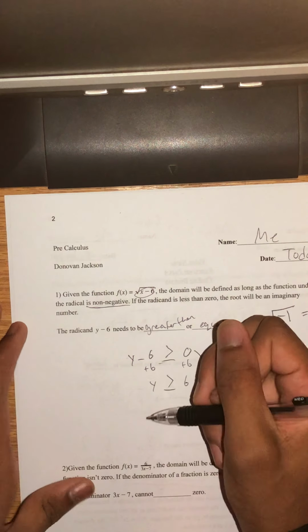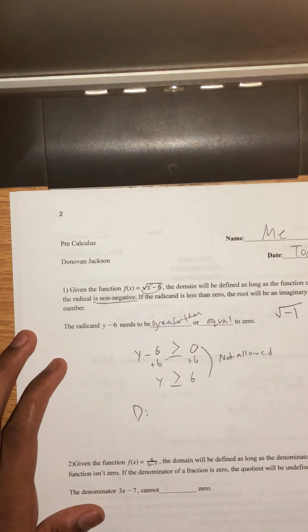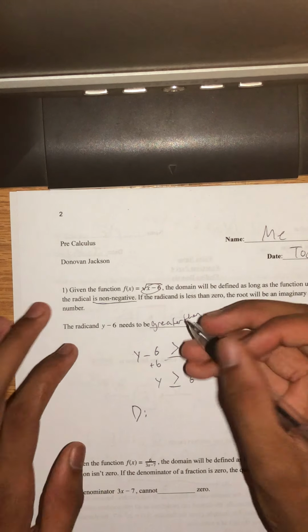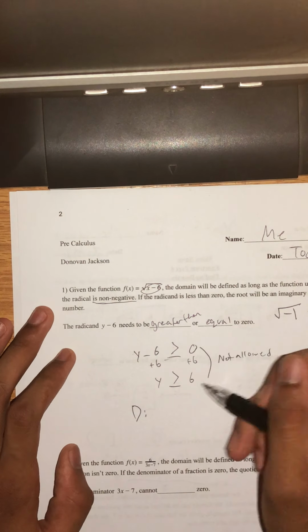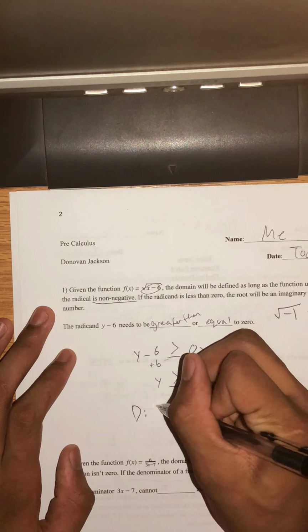So now we can find the domain. Well, it clearly states that x, or our value, needs to be greater than or equal to 6.